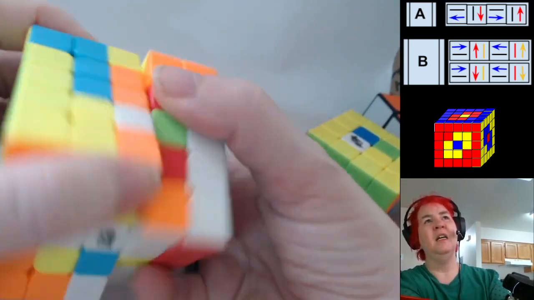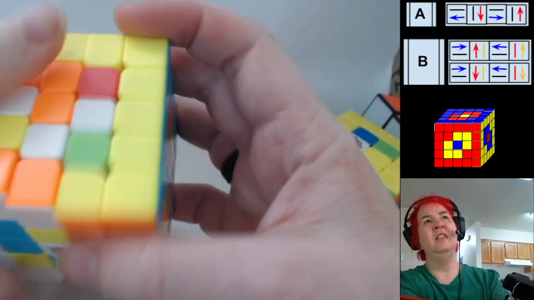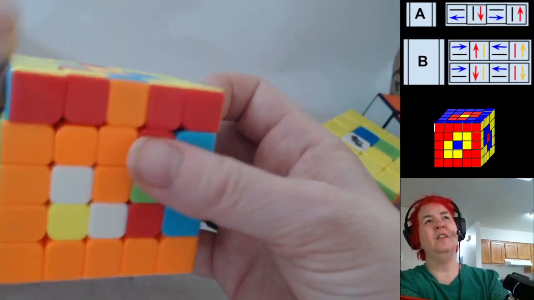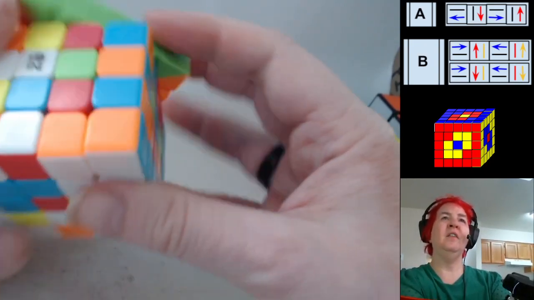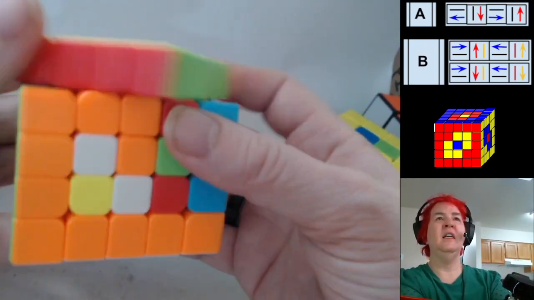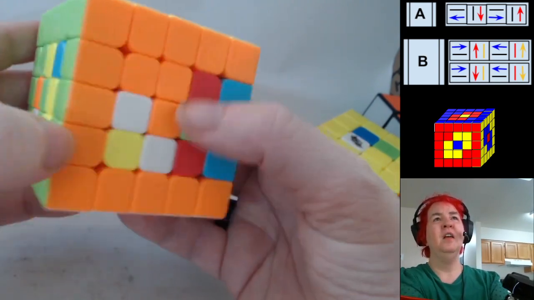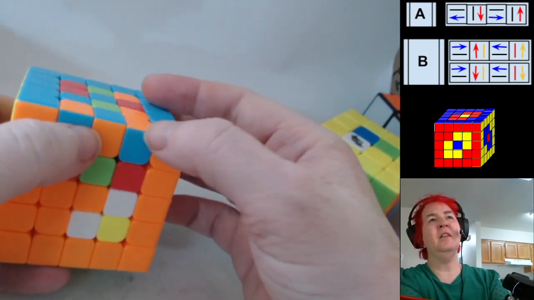Up, up, down, down. Bring it to the front. Place it correctly. Up, up, down, down. And set the top to assess. All right, so this piece wants to be here. This piece wants to be here.